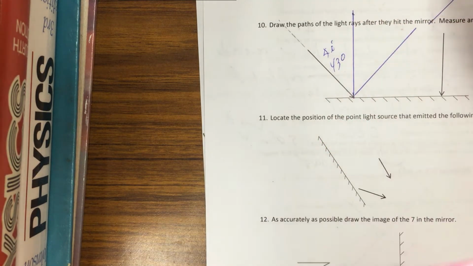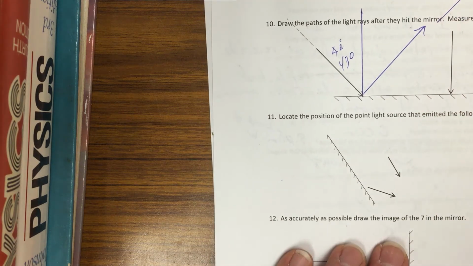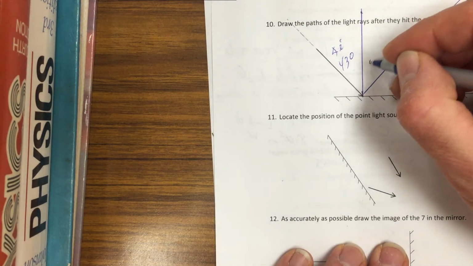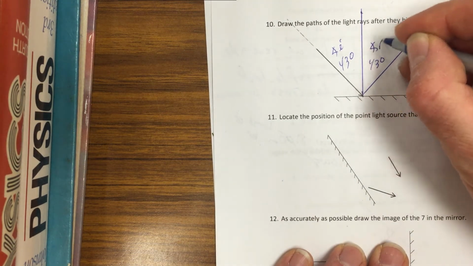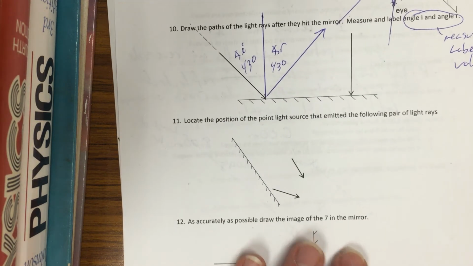And I need to show that this is a light ray by putting an arrowhead on it. They aren't light rays unless there's an arrowhead on it. And what angle is this? Angle of reflection. And I've traced that light ray. Fair enough?